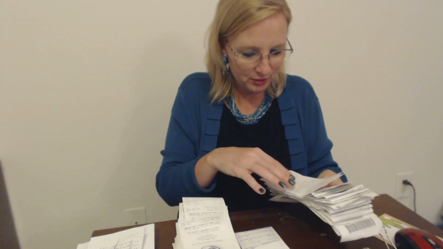And I'm going to turn these all the same way. And I'm actually going to start a second pile because this one is falling over. Okay. More Goodwill receipts. I don't want to knock it over.